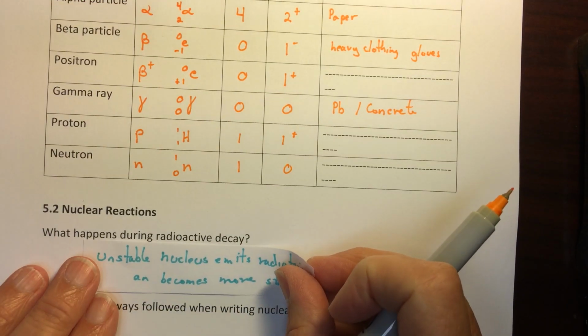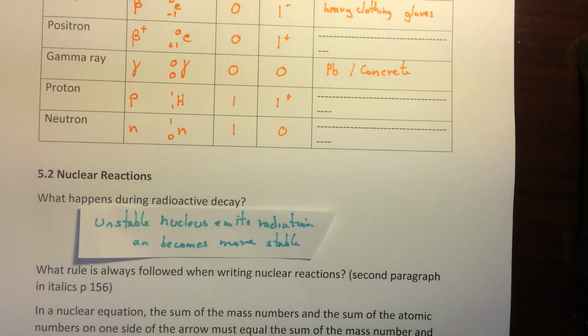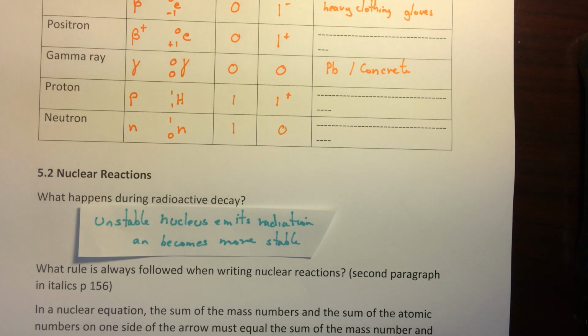So what happens during radioactive decay is that an unstable nucleus emits radiation to become more stable. And we'll be writing these nuclear reactions. An important point in writing them is that the sum of the mass numbers and the sum of the atomic numbers on one side of the arrow will equal the sum of the mass numbers and the sum of the atomic numbers on the other.